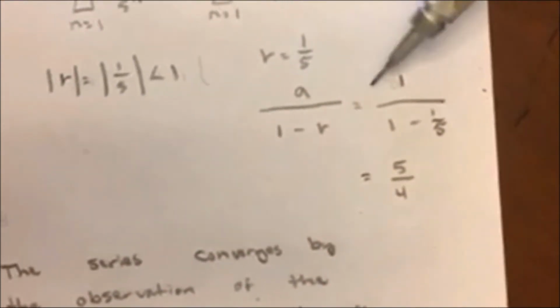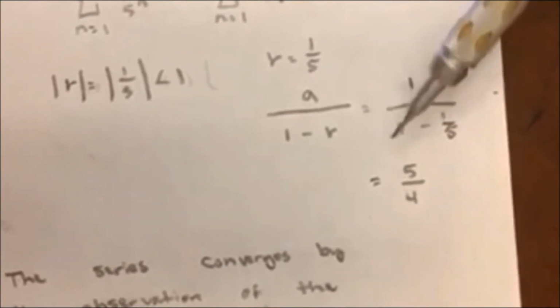Now when we do a bit of simple calculations, we do 1 over 1 minus 1/5, we get 1 over 4/5, and then we do the 1 over, so that is the reciprocal, we get 5/4. That is the converging value.